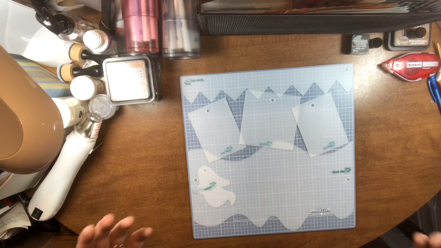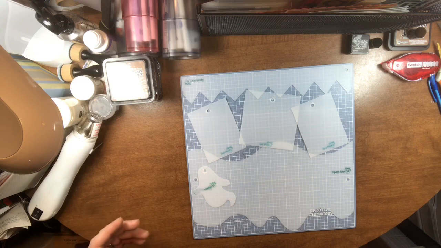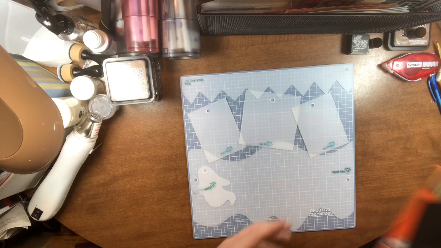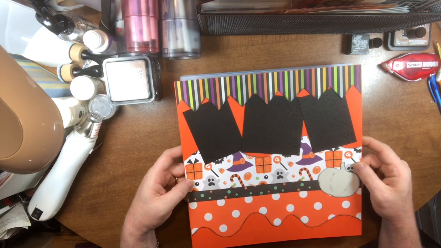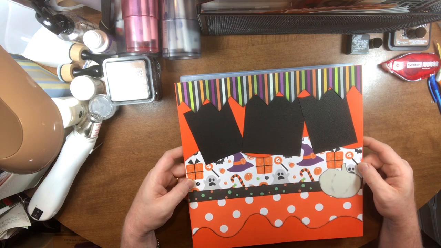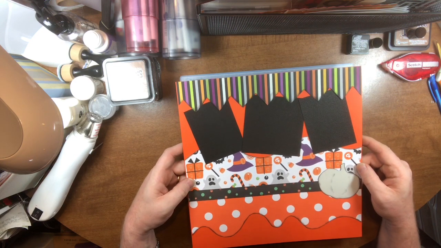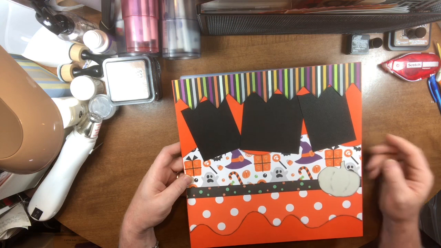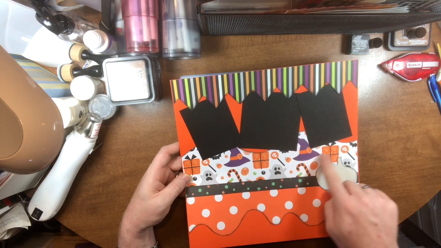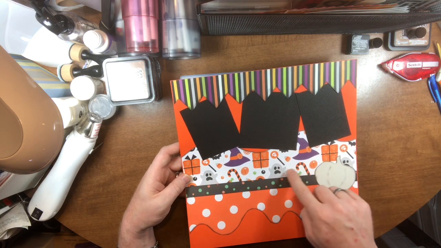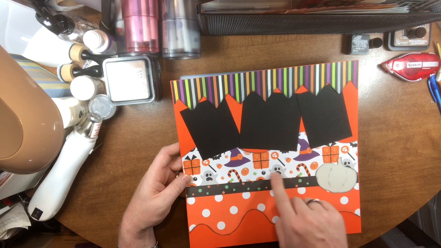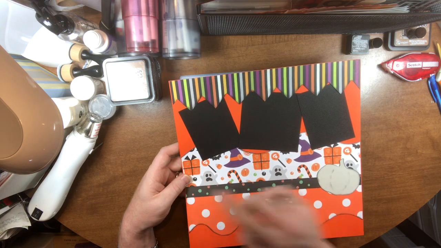Now, Halloween is a great time of the year for your kids to collect candy, and we're going to be doing some fun pages using some fun papers like this here. This is our right-hand page that's already completed. You see we have this fun paper with the gifts and candy canes and ghosts and witch hats and bats and stuff like that on it.